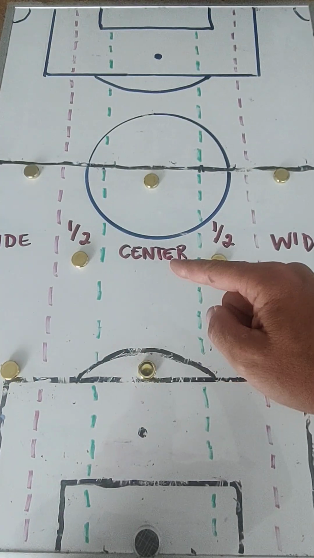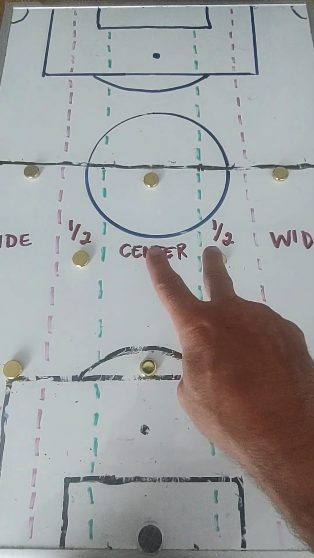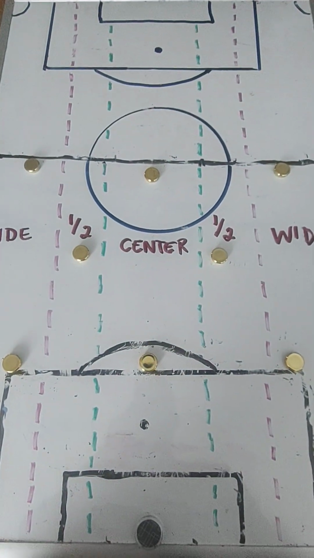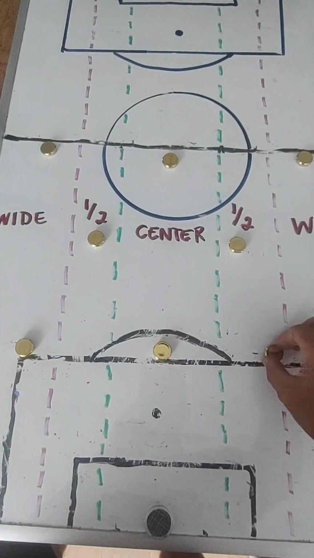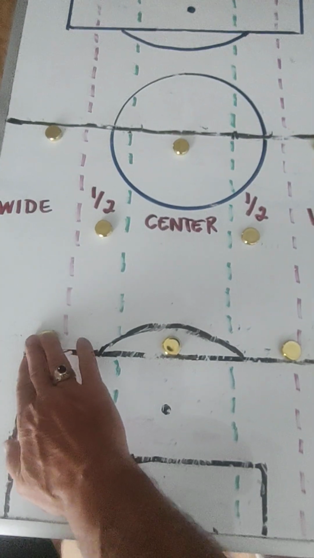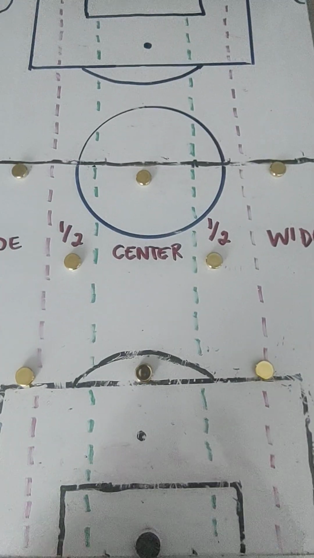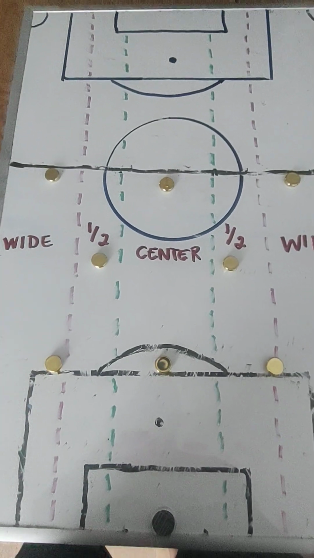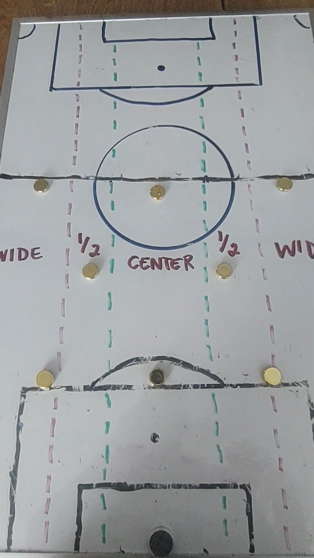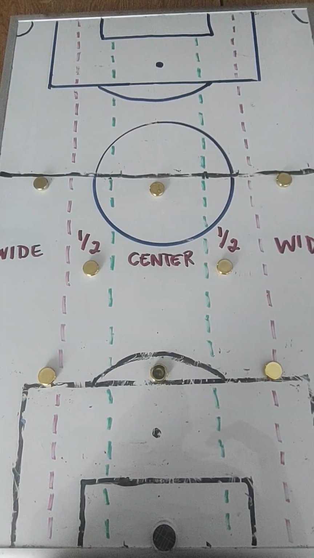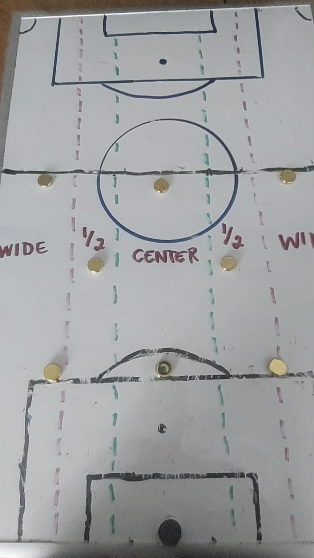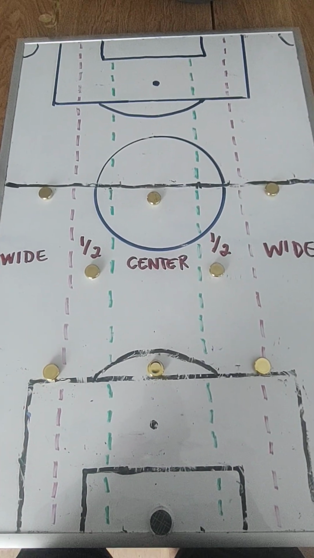Took 1 off the mid line, and now we're down to 2 here, and then we just have 3. We'll actually have these pieces probably a little bit tighter. But what this is going to allow us to do is create more offensive plays, situations, and more scoring opportunities.